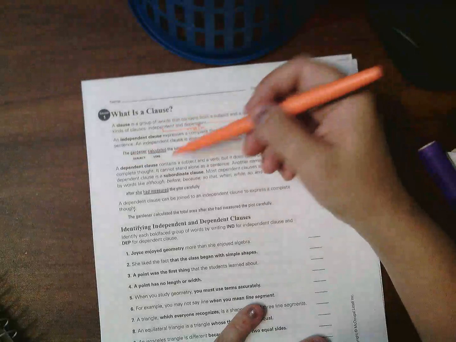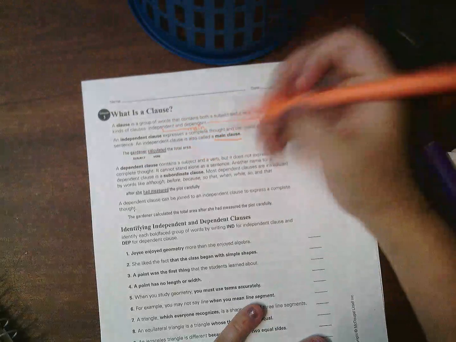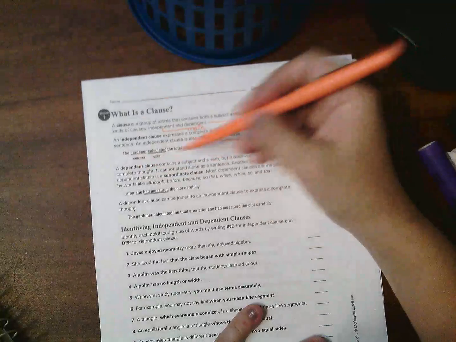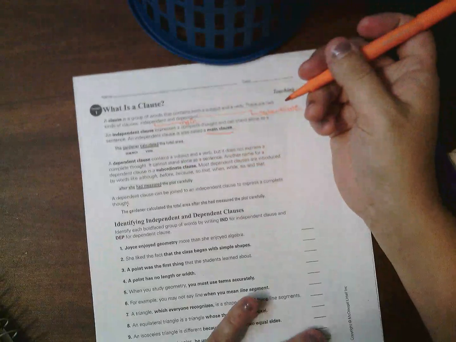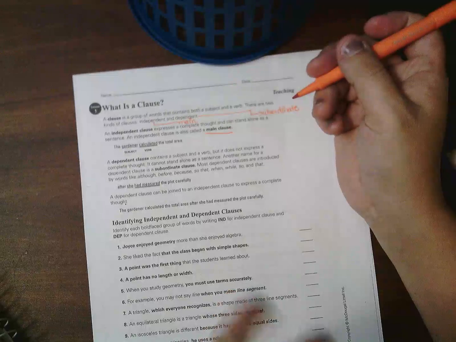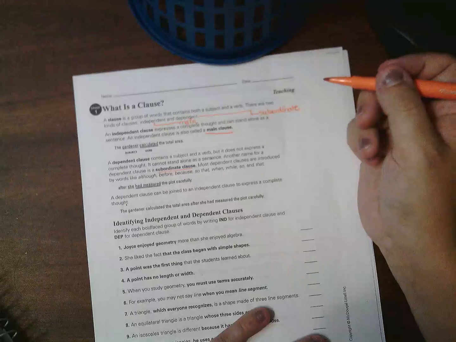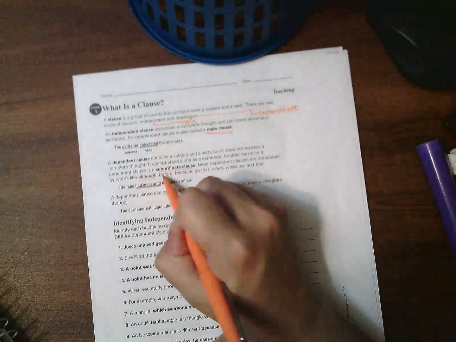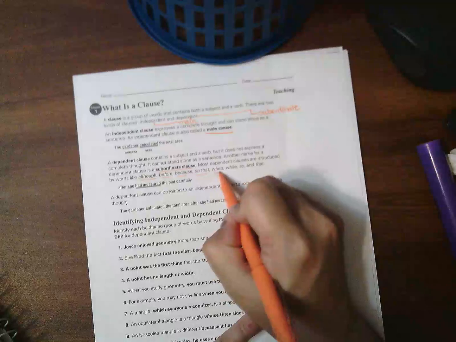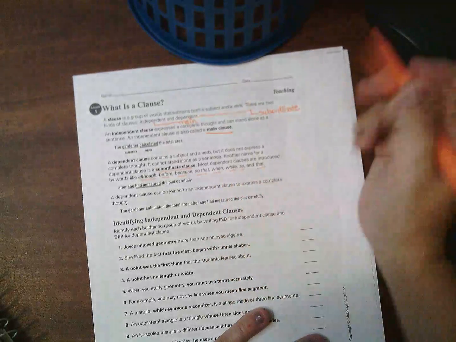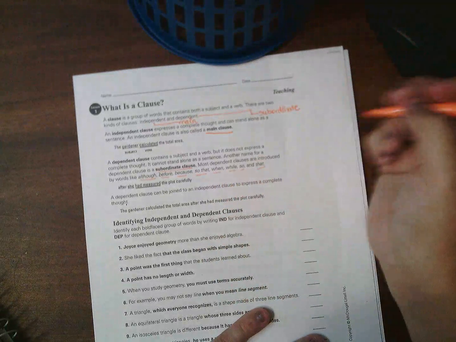A dependent clause contains a subject and a verb, but it does not express a complete thought. It cannot stand alone as a sentence. Another name for a dependent clause is a subordinate clause. Most dependent clauses are introduced by words like although, before, because, so that, when, while, so, and that. After she had measured the plot carefully.